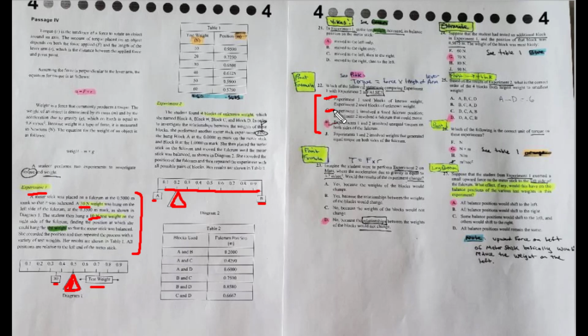Answer choice H says 1 and 2 involved unequal torques. This is where we're going to have to go ahead and try and finger scan for the yikes word torque, all right? For right now, let's just check J. J says experiment 1 and 2 involved weights that generate equal torque on both sides of the fulcrum, okay? So torque, by definition, is over here in the pink.